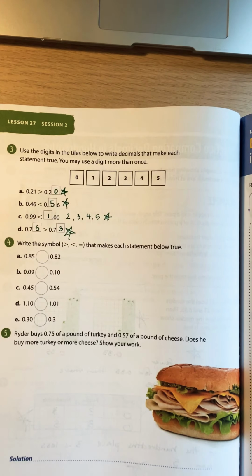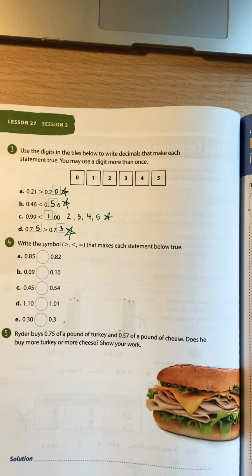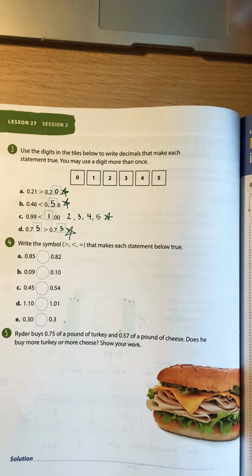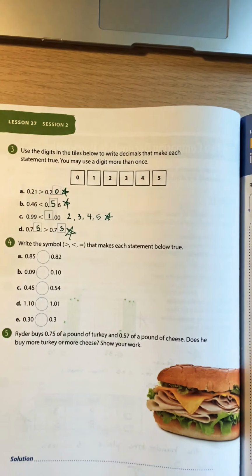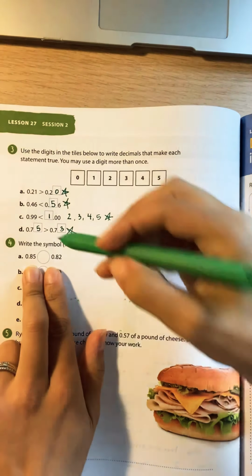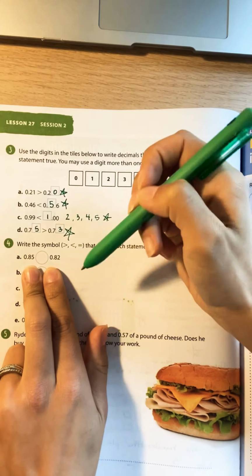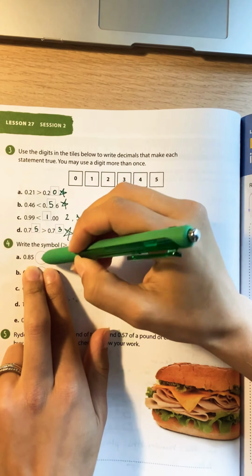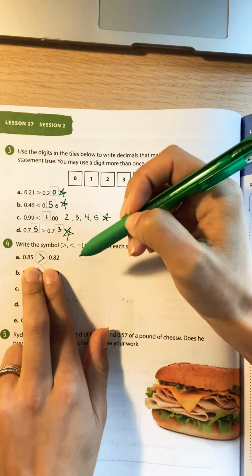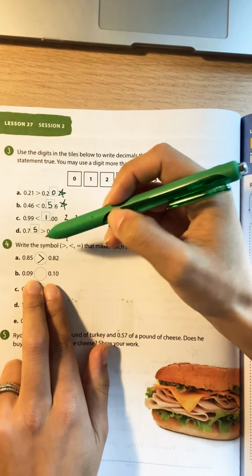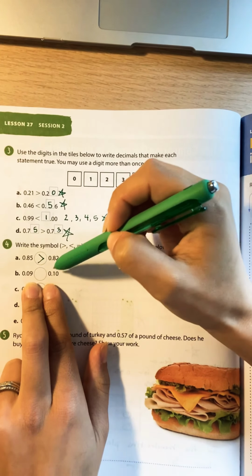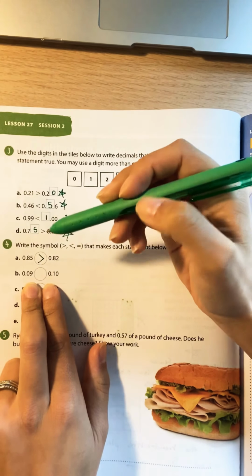All right, number 4, write the symbol that makes each statement below true. So all we have to do is write a symbol in the bubble. We don't have to explain, we don't have to show why, nothing. So this one, A, 85 hundredths, 82 hundredths. What's larger? 85. B, 9 hundredths or 10 hundredths?